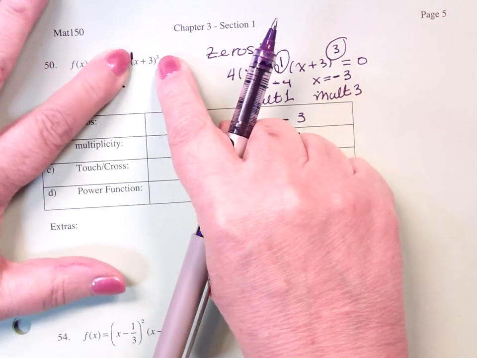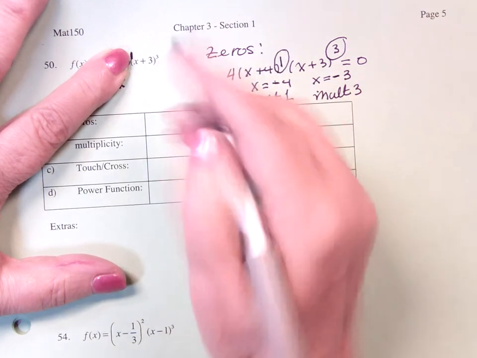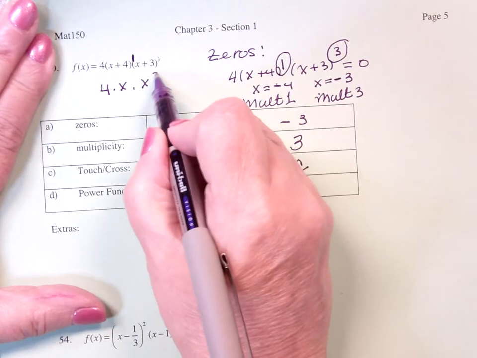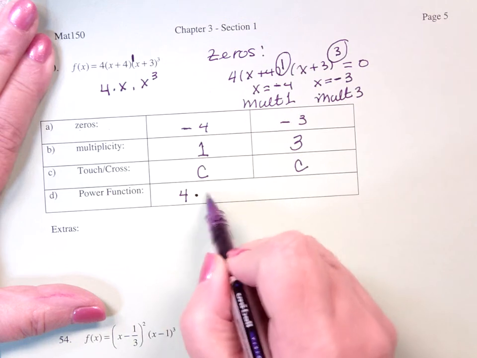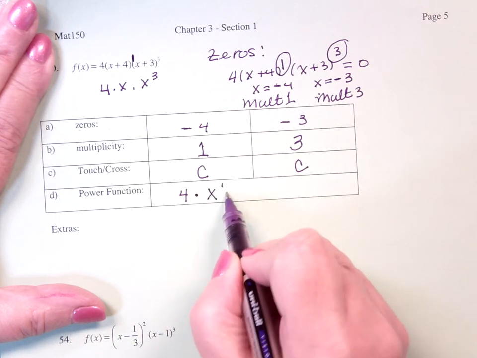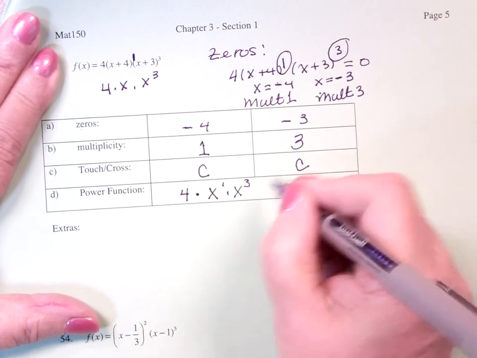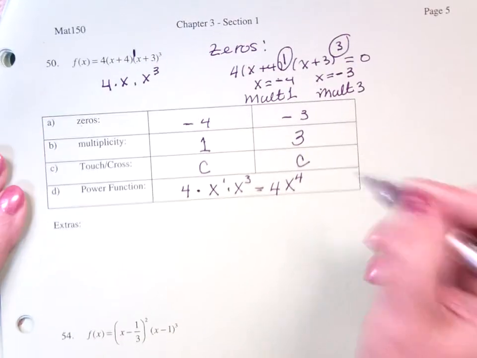What's the highest power of x that comes out of x plus 3 to the 3rd power? 3. If I multiply that together, 4 times x to the 1 times x to the 3, that's what comes out of all of those factors, this becomes a 4x to the 4th. That's the power function.